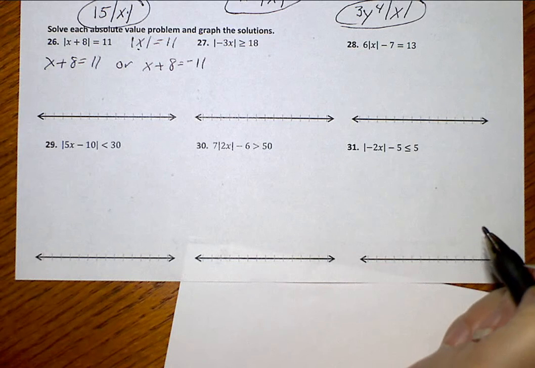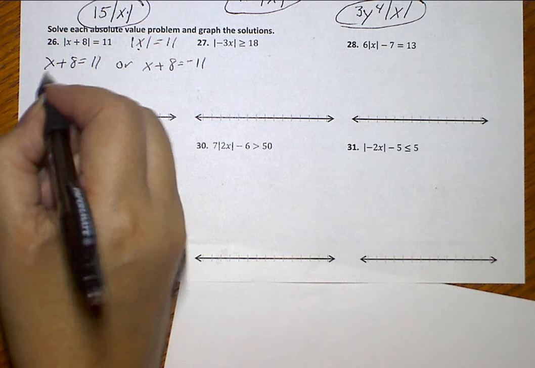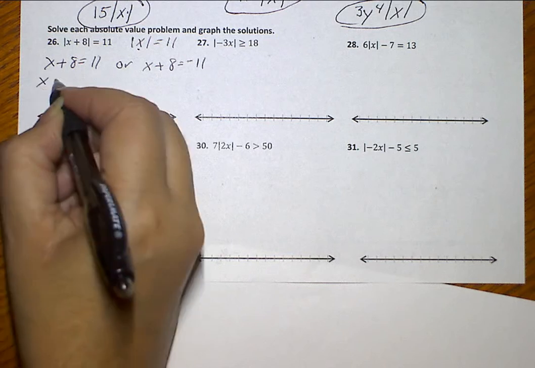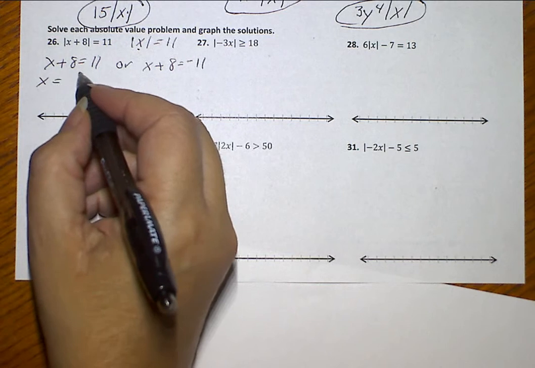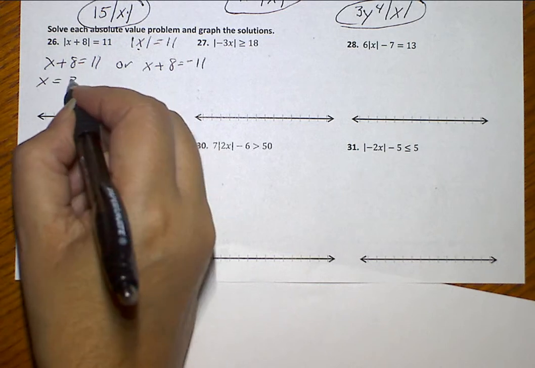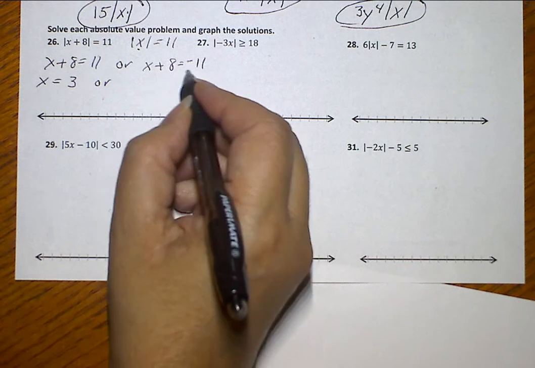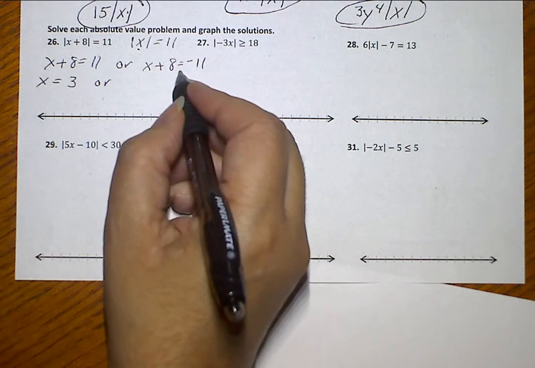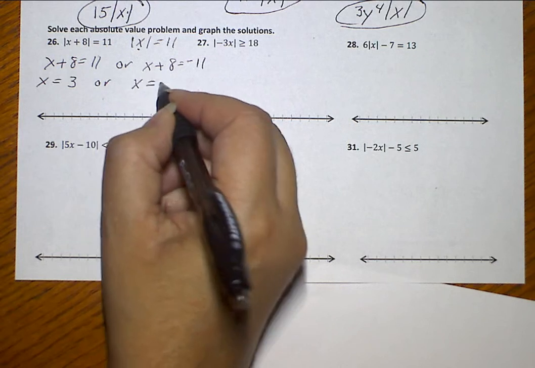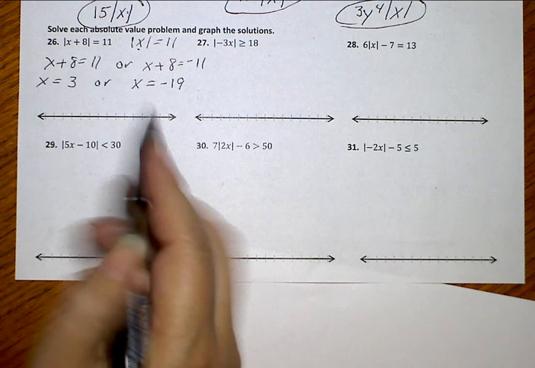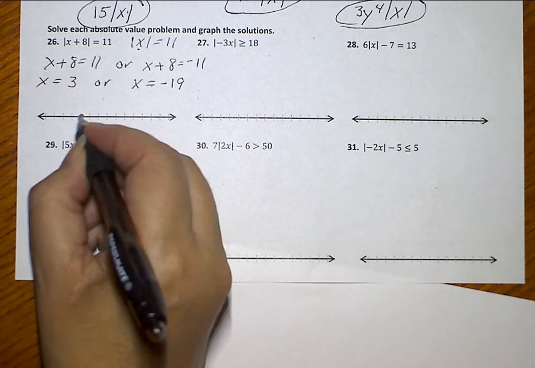So then I subtract my 8, so x is equal to 11 minus 8, which is 3. Or, on this one, negative 11 minus 8 is negative 19, so x is equal to a negative 19. Since it's equal, it means there are two dots: one dot at negative 19, and one dot at 3.